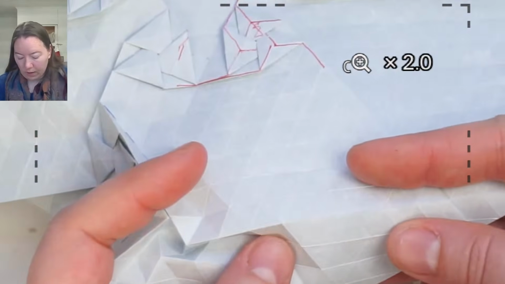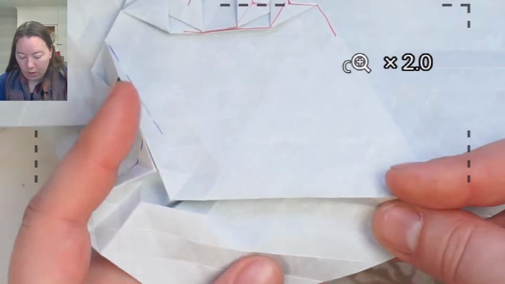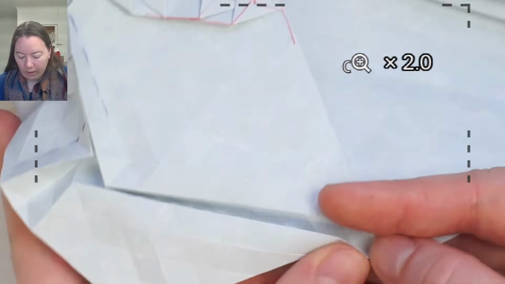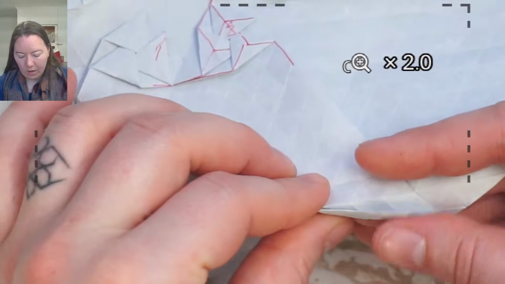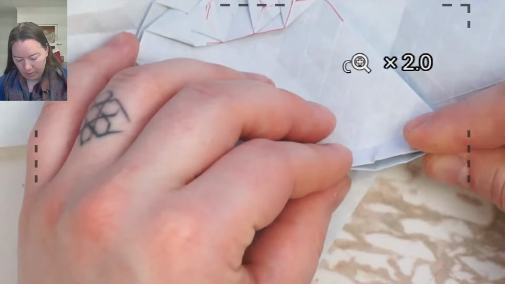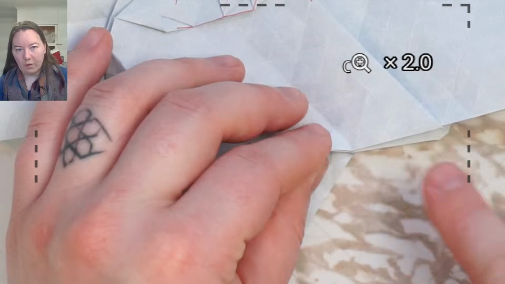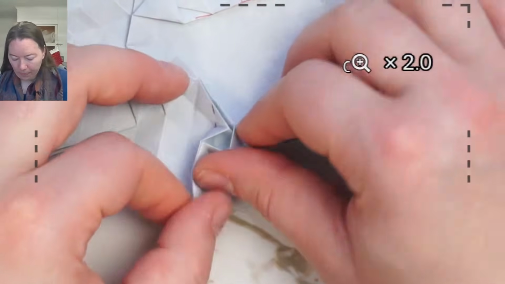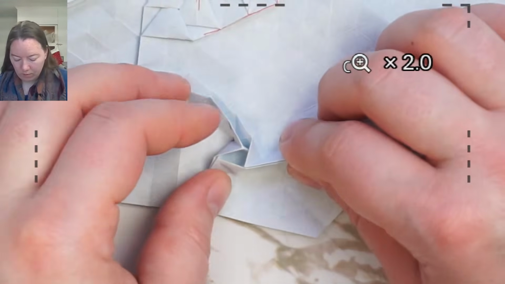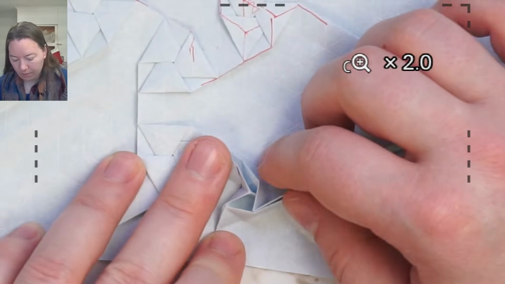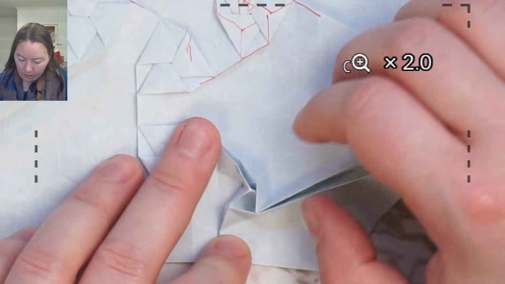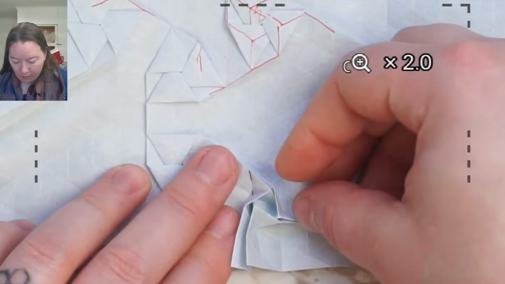And in this case, this will cause a pleat overlap. Not much of a pleat overlap because it's right at the edge of the paper, but indeed a pleat overlap. And let's see if I remember correctly.